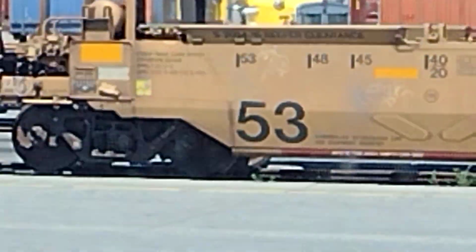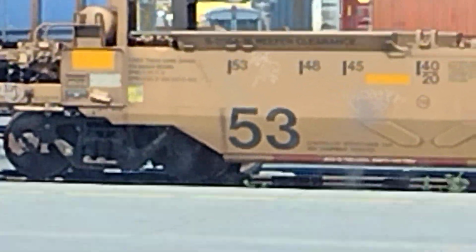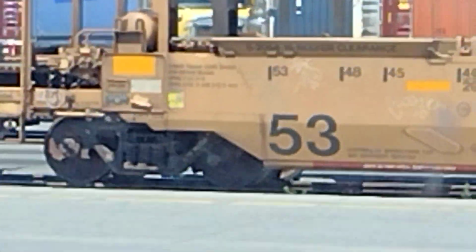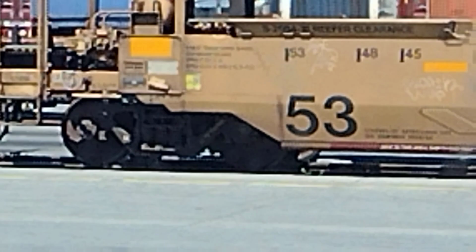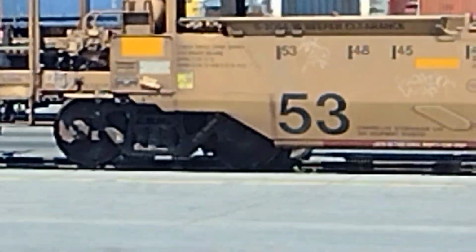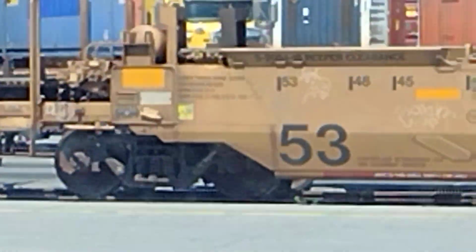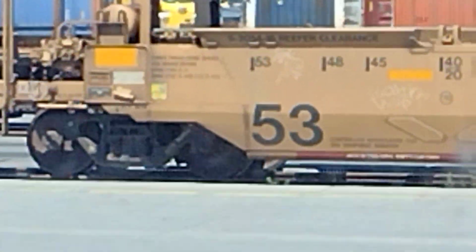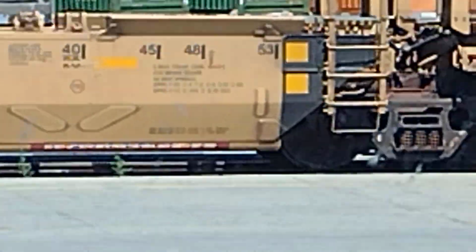If you have a longer container, like here, you have 40, you have two 20s, 140 feet, 145, 148, 153. That is the maximum length of a container you can put on a rail car. If you look on this side, the 53 is too far from the end of the container. If you look from the other side, here the 53 is at the end.